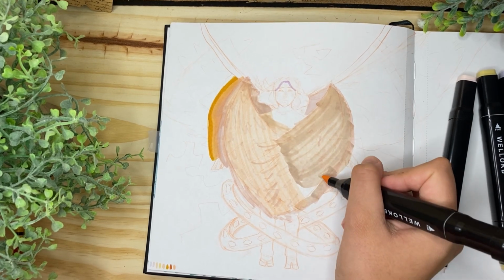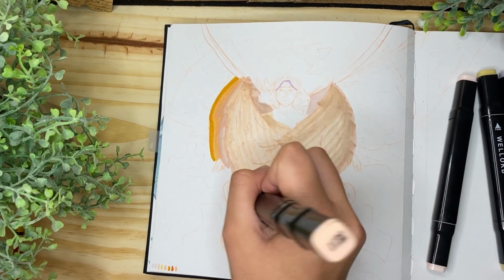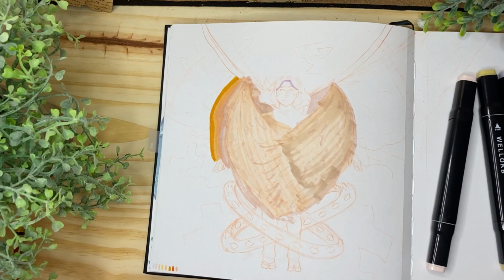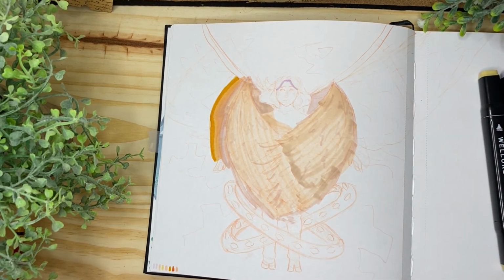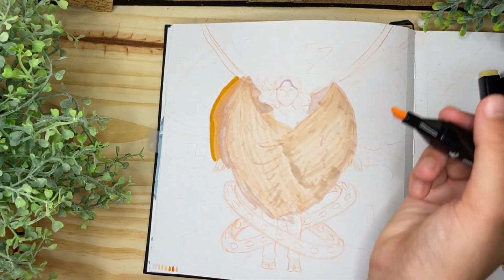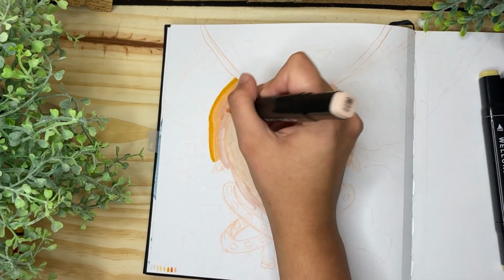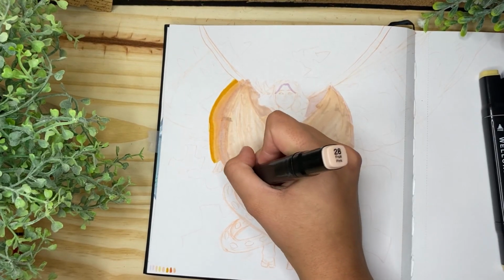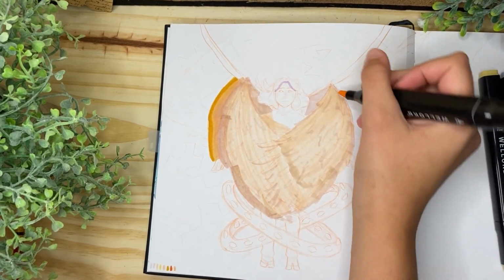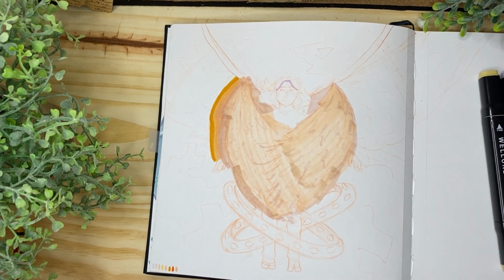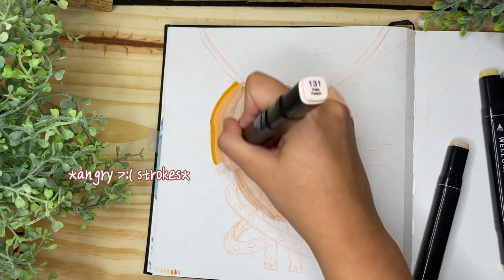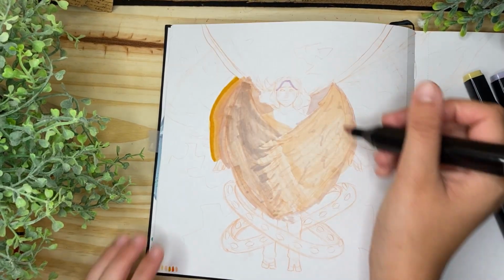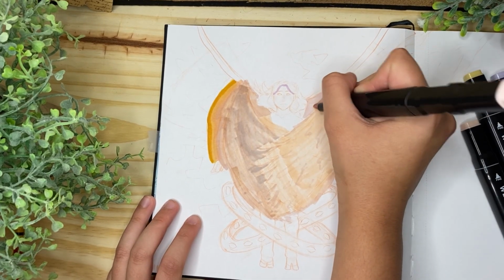No, this is not going how I want it to go at all. This is the wrong color. Oh my gosh. Well, I guess this is the color we're using for the wings now. This is turning out to be a disaster. Oh my goodness, why am I doing this?